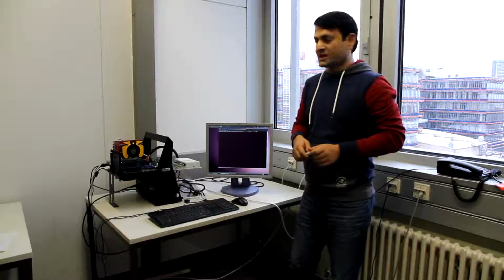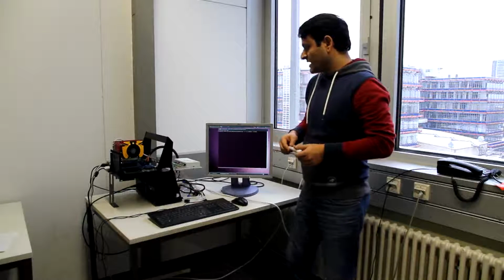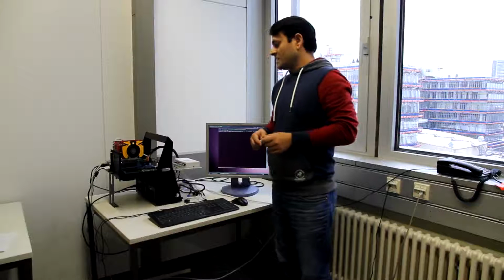I am working as a scientific assistant at TU Berlin on LPGPU projects. I am going to introduce you to the power measurement test bed that we developed for validating our GPU power simulators. So let's have a look at the power measurement test bed.